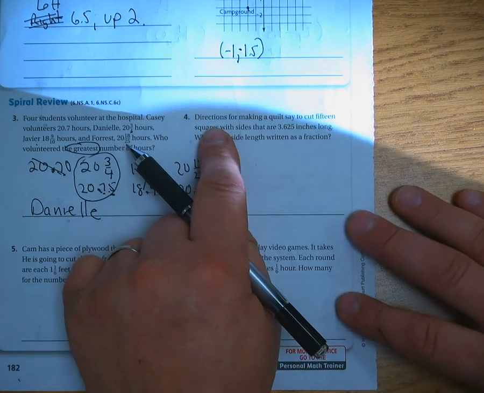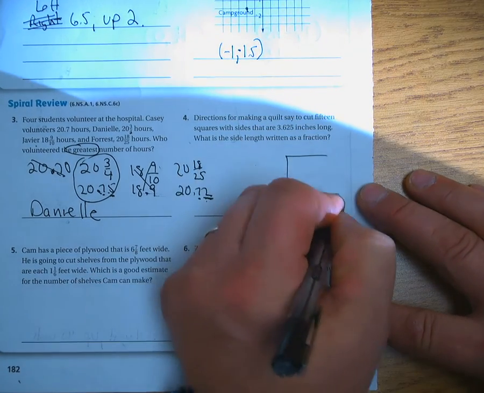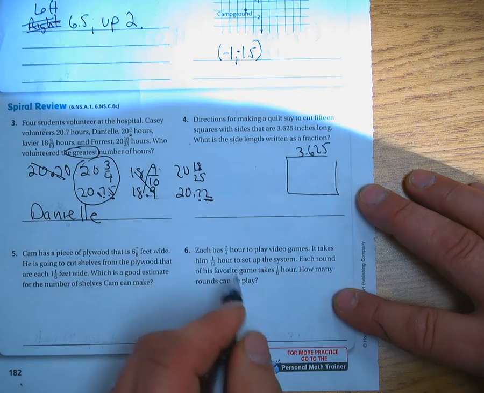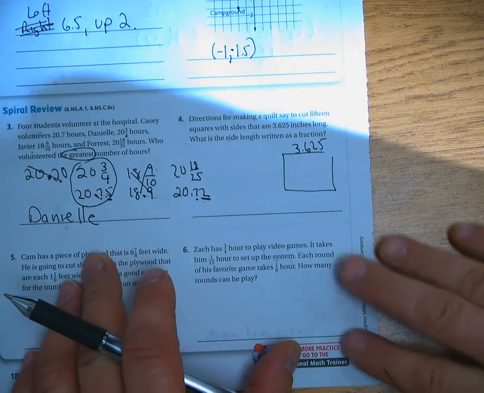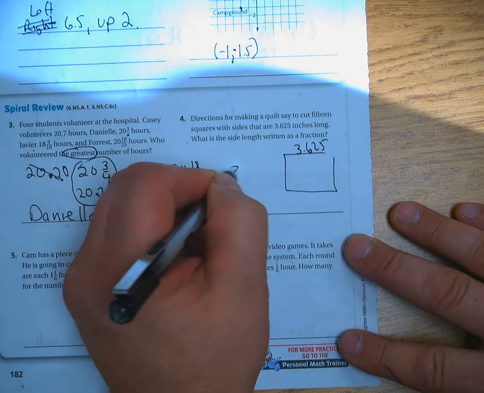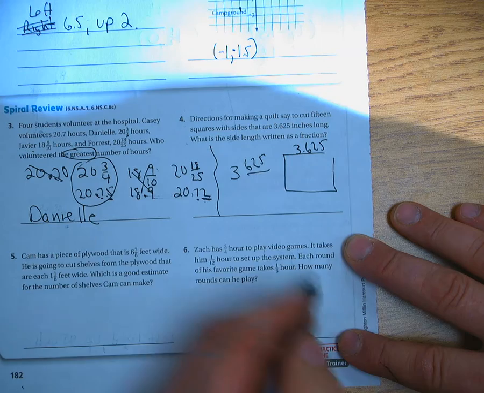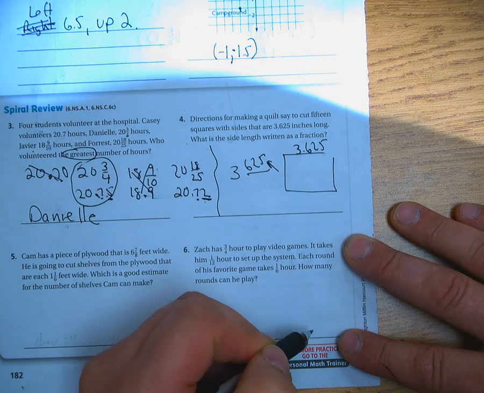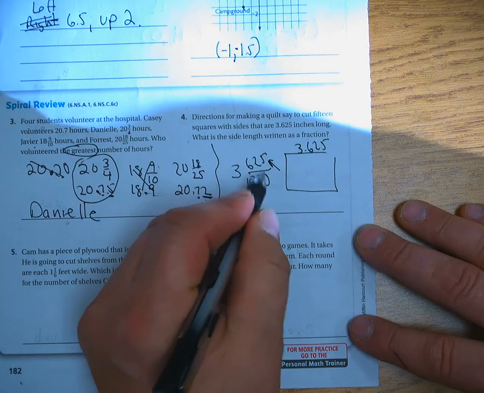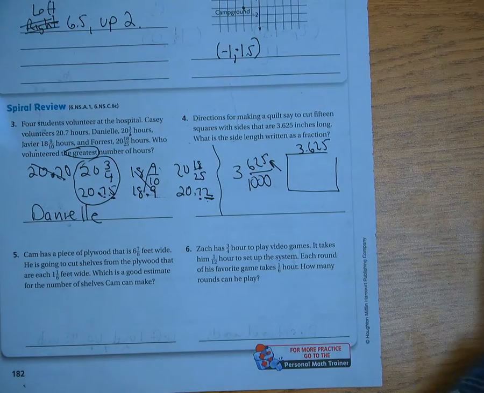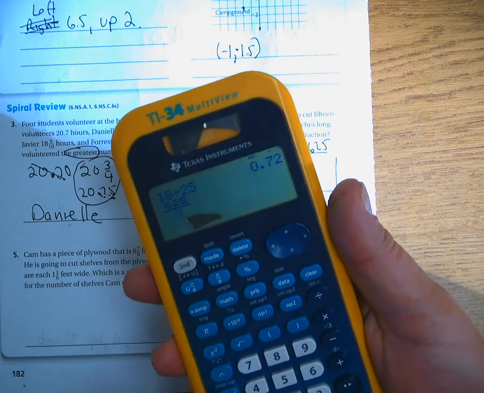Okay. Next, directions for making a quilt say to cut 15 squares with sides 3.625 inches long. What is the side length written as a fraction? So the 3 is going to stay the same. It's this 625. What place is that 5 in? You should be saying to yourself or writing it down, thousandths. So it's 3 and 625 over 1,000. And in case you forget, remember you could reduce that.